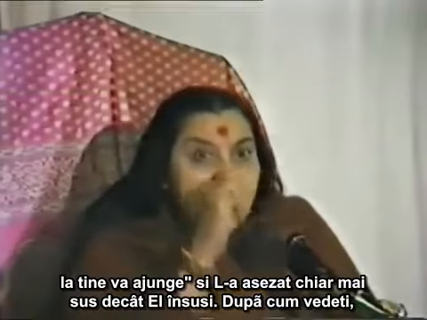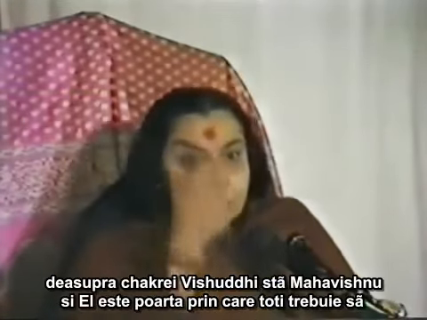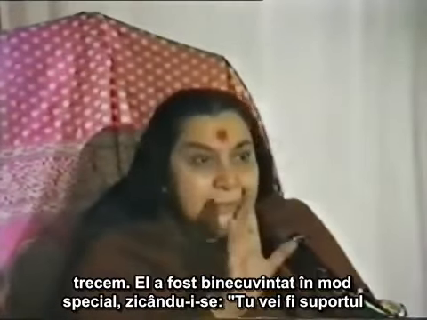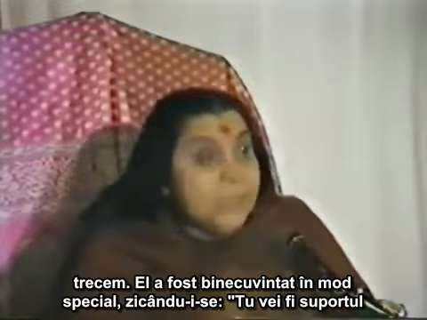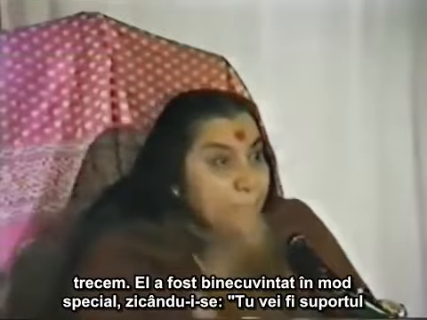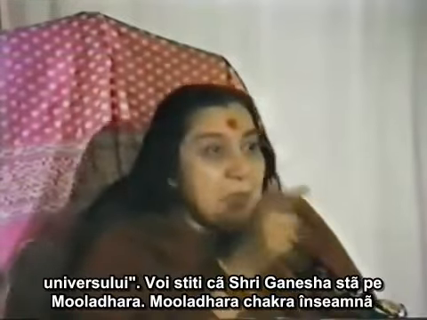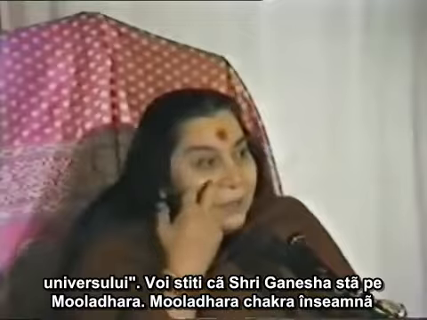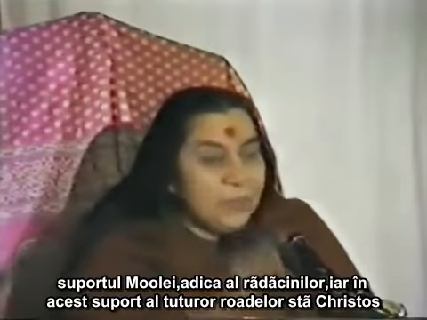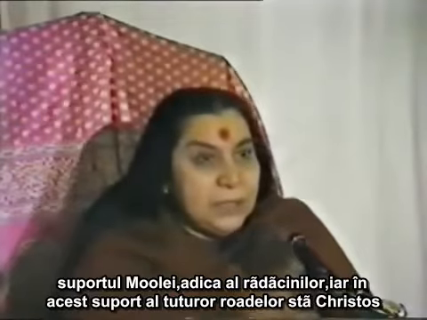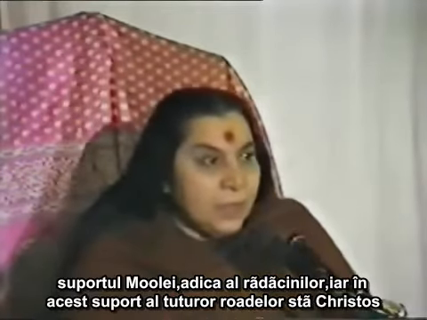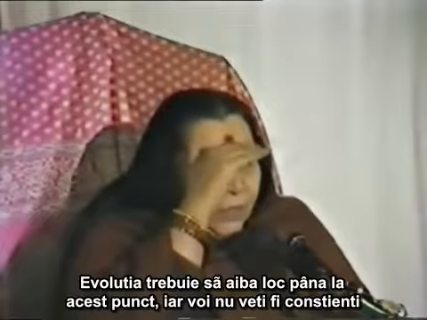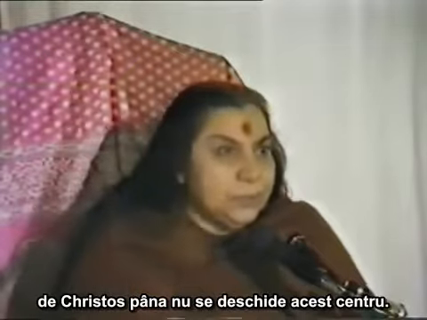And he placed him even higher than himself. You can see that from above the Vishuddhi Chakra stands Mahavishnu, and he is the gate through which everybody has to pass. He actually blessed him specially and said, you will be the support of the universe. Now, you have known that Shri Ganesha stays at Muladhara. Muladhara Chakra means the support of the Mula, the support of the roots. But Christ is placed at the support of the fruit. So the same thing evolves at that point, that you become aware of Christ only when your Agnya Chakra opens.